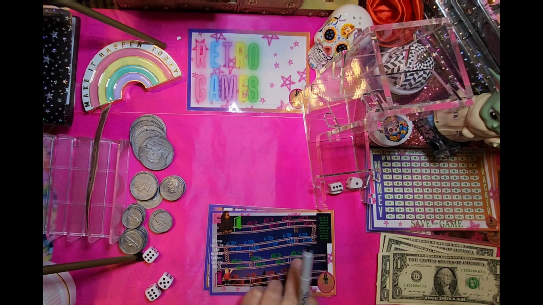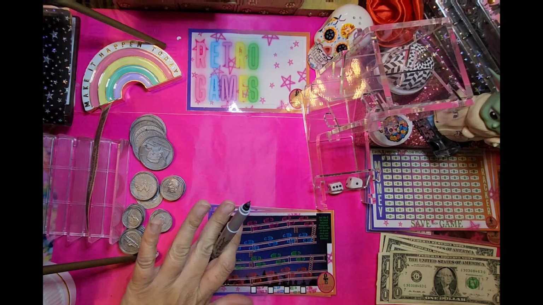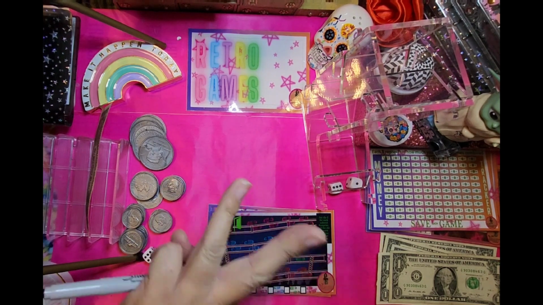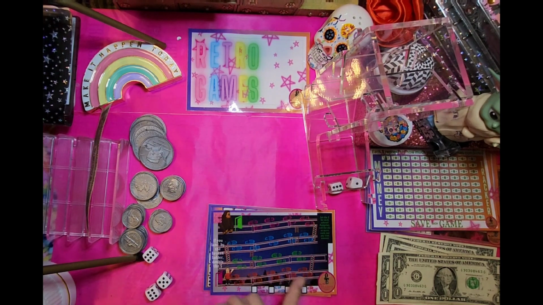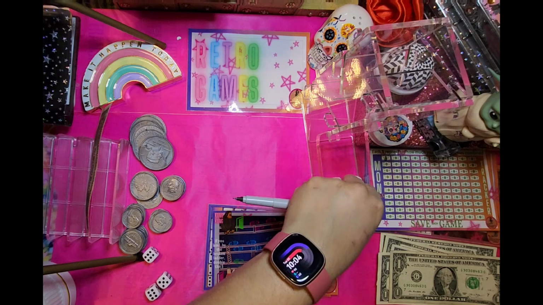So for this, we are going to complete the rounds. But I have only 3 rolls to move. If I land in the red, I'm only gonna roll 1 dice for this one.